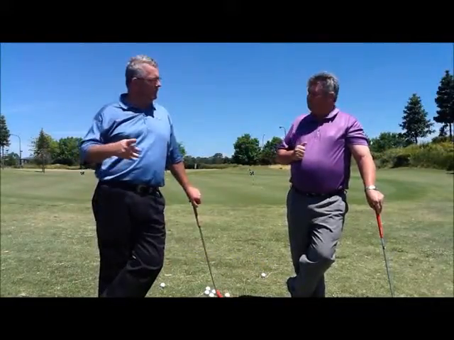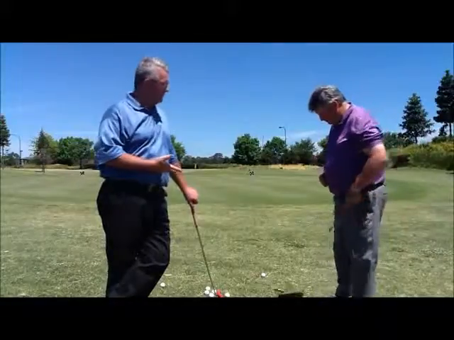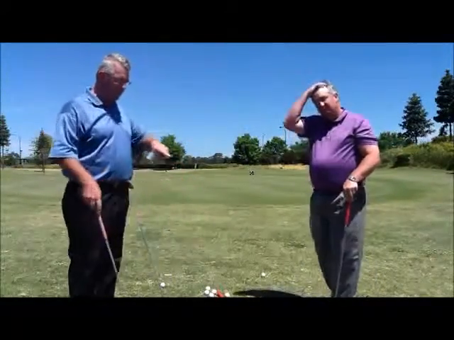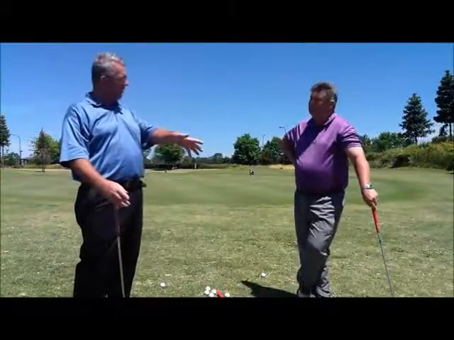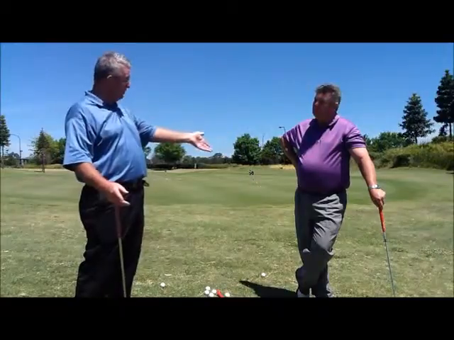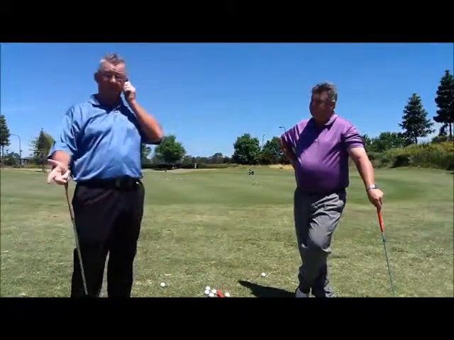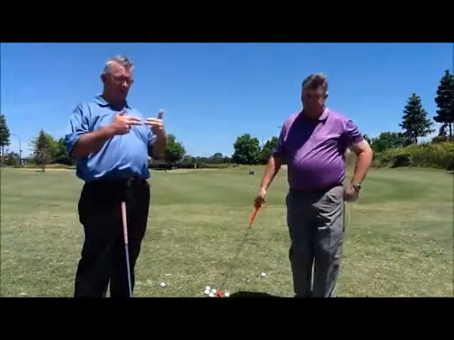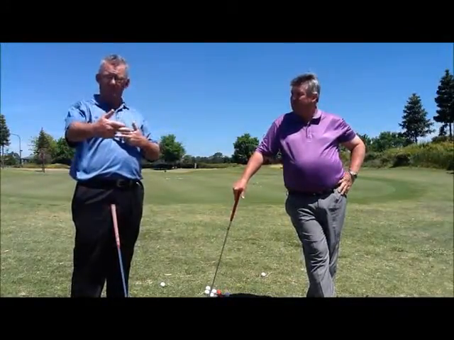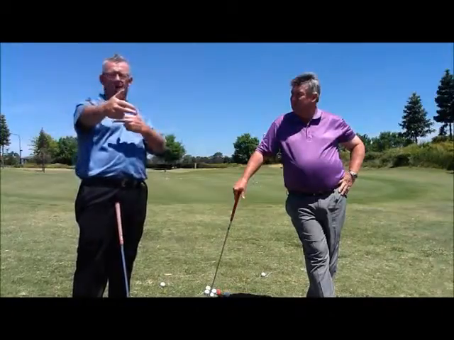Okay, so if we were to put a formula together for this, David, what we've now worked out for you here is that if you fly the ball about 5 metres, it'll roll about 5 metres, and that was with your sand wedge. Okay, so 56-degree wedge. So basically, for every 5 metres of carry, David got 5 metres of roll.